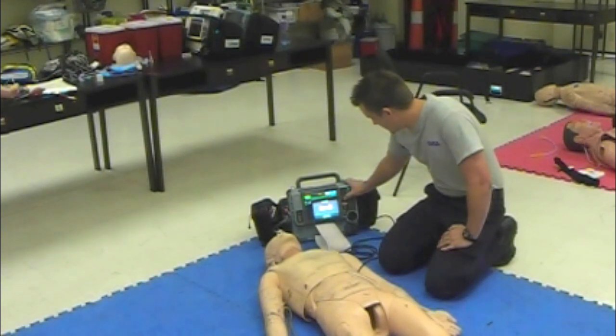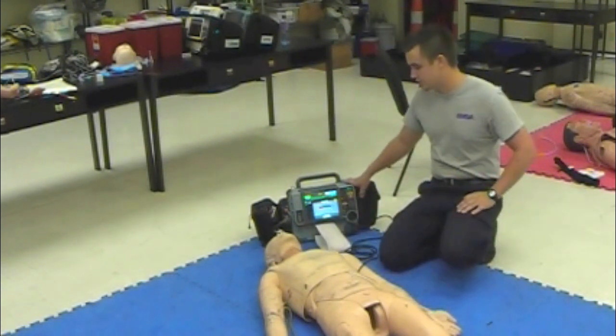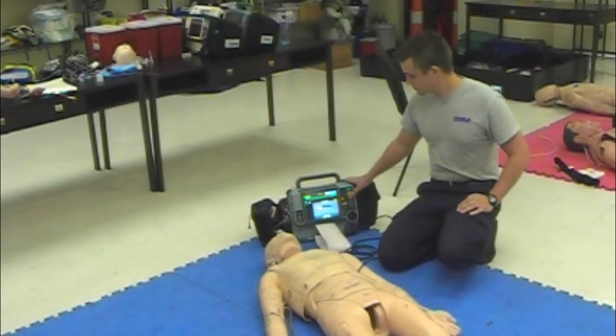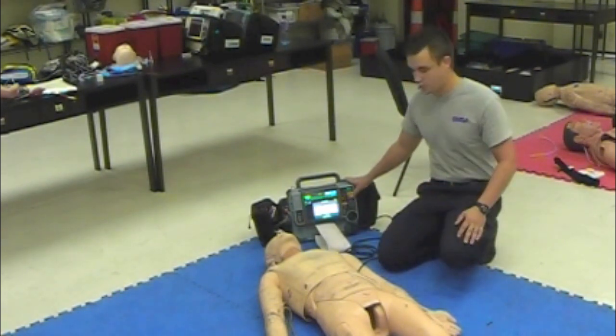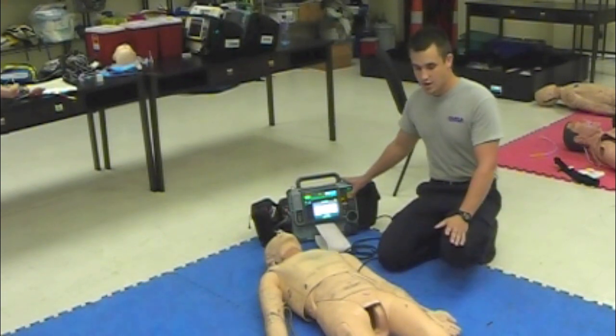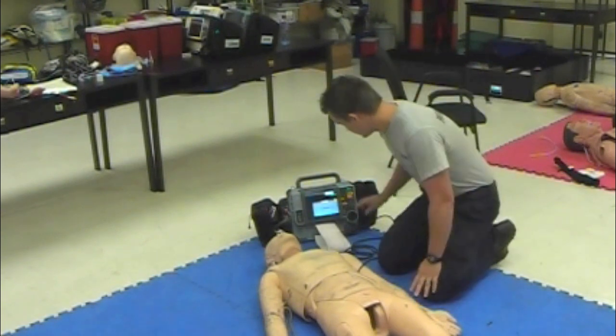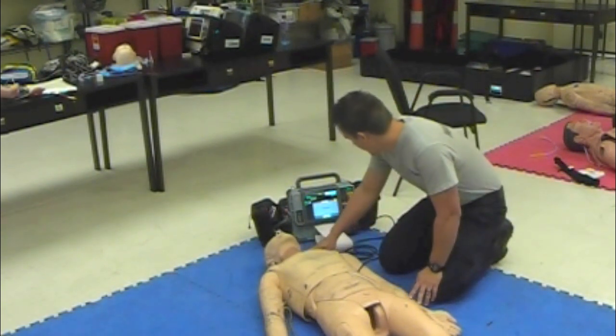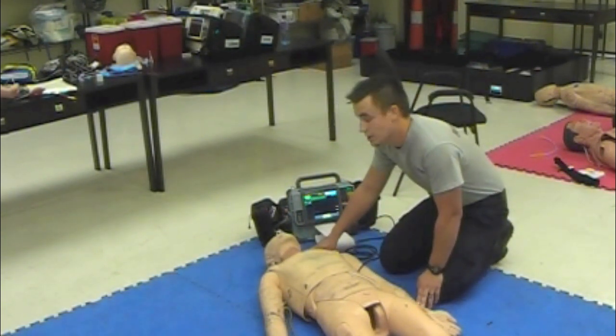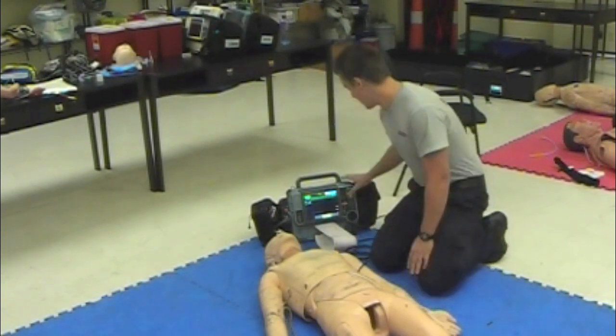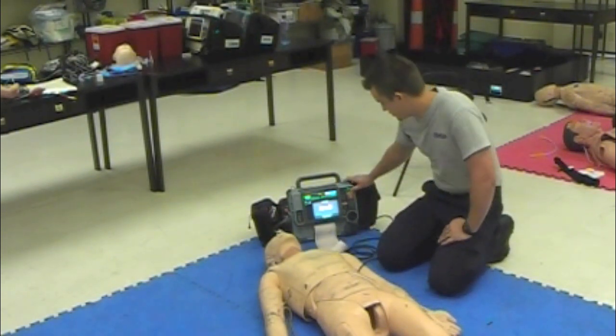And I'm also going to sync this. And still giving ventilations as I charge it up. Okay, we're ready for a shock, off ventilation, so I'm going to watch my patient, make sure no one's touching it. I'm going to shock on 3, ready, 1, 2, and 3. Shock delivered. And do I still have a pulse with this? Yes. Okay, it's VTAC. So continue ventilations, I'm going to charge it up to 360.